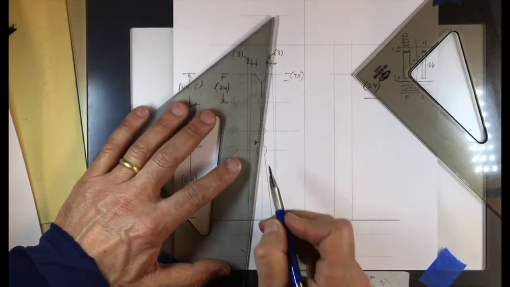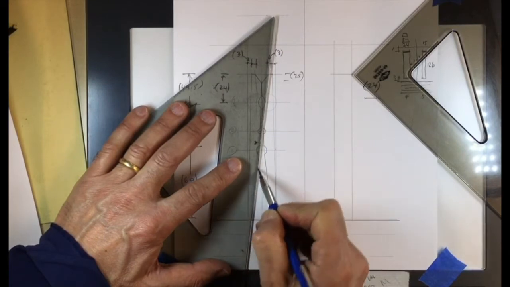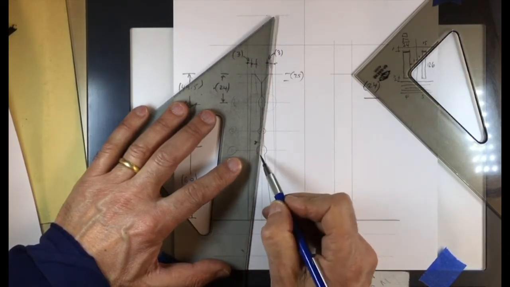So again, start from one end and then kind of fade out in the middle and then start from the other end because it's going to be easier.